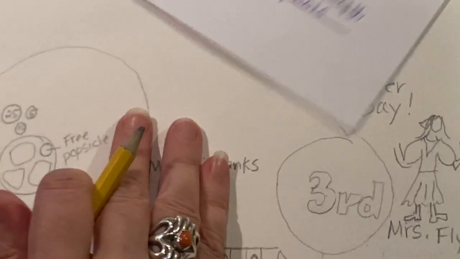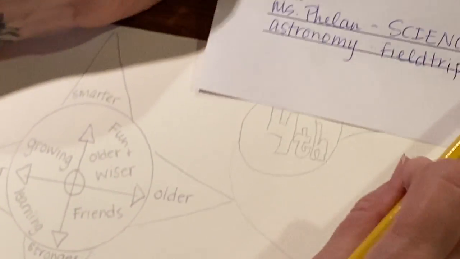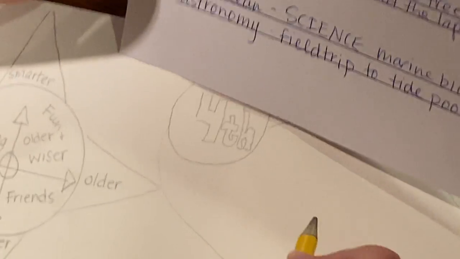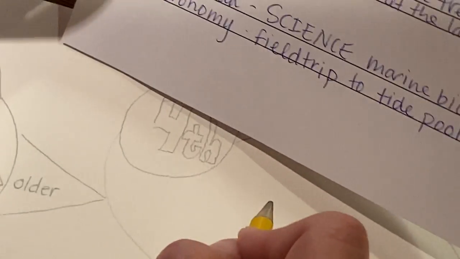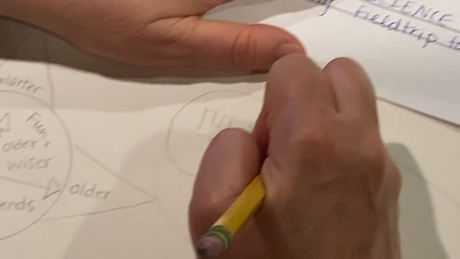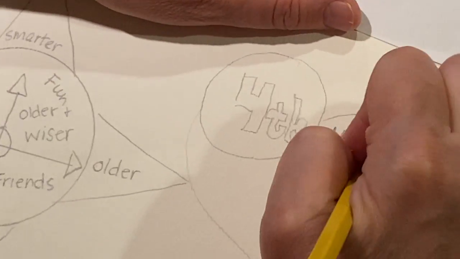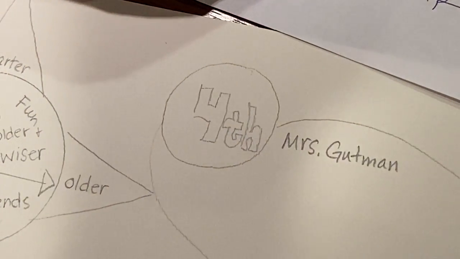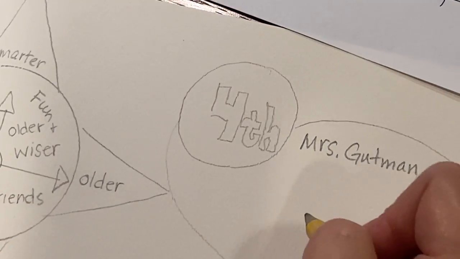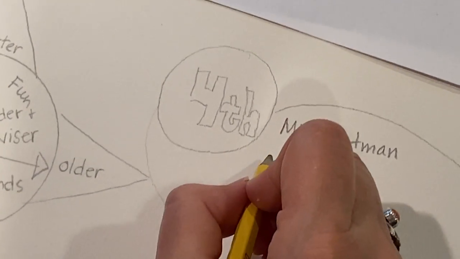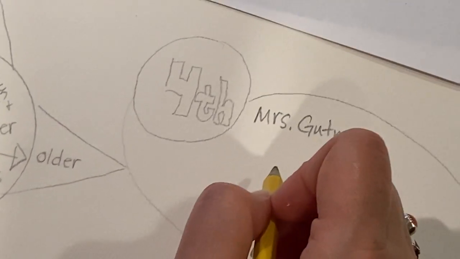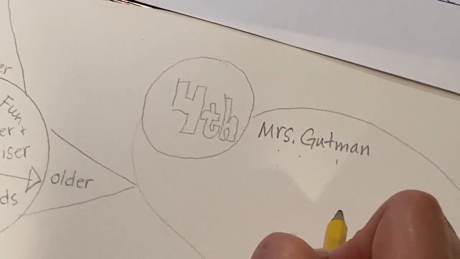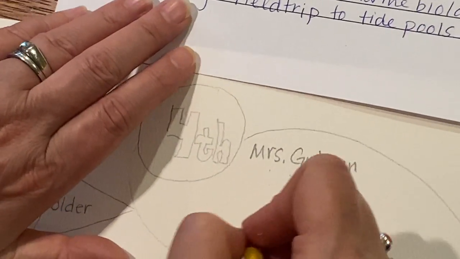Okay. Now, fourth grade. Making forts between the trees with friends, beating Eric Swanson at the lap, and let's see, my fourth grade teacher was Mrs. Gutman. And if you haven't heard this story yet, after Mr. Parks and I had been working at West Woodland for several years together, we figured out that we grew up in the same town in California and went to the same elementary school and had the same fourth grade teacher, Mrs. Gutman, who was very nice.